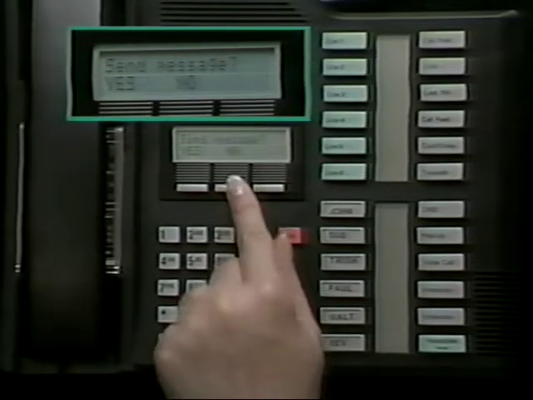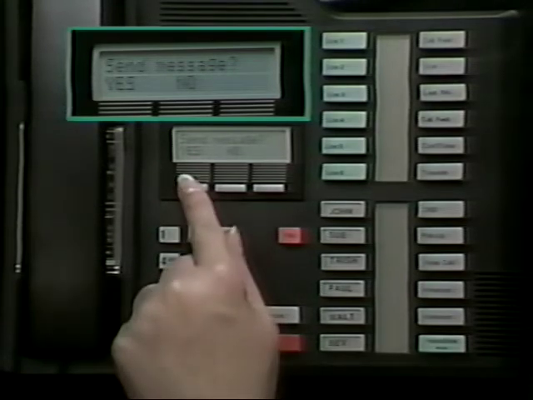and don't receive an answer, and you do not wish to ring again, you press the soft key labeled No, and the display will give you the option to send a message. Simply press the Yes soft key, and a message is sent.